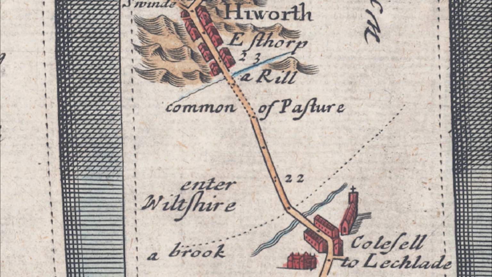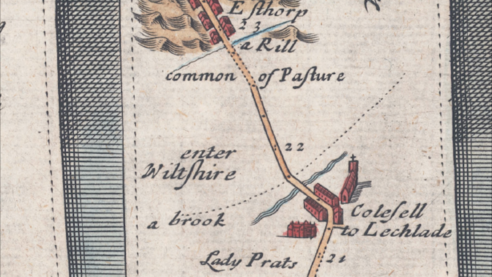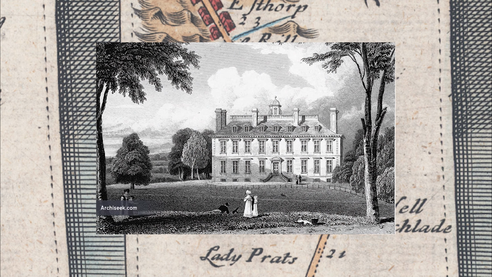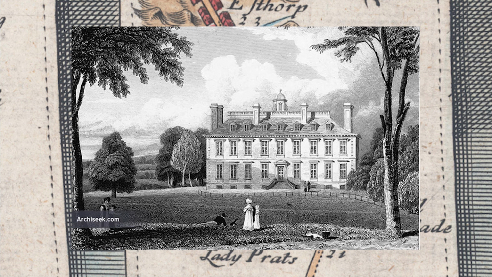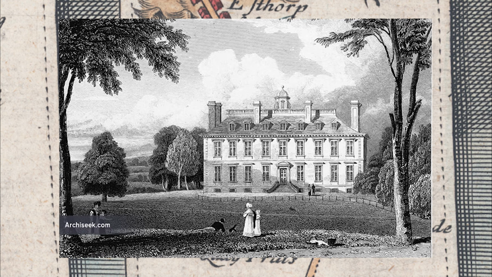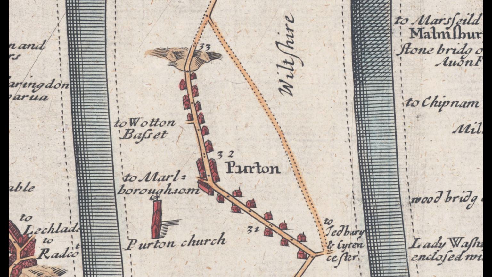At Coleshill, it's noted that a Lady Pratt lives at Coleshill House. This was an impressive country house which had only been built in the 1650s. Sadly, the house was completely burnt down in a fire in 1952 and the ruins were demolished. After passing through Blunsdon, the route then arrives at Purton.